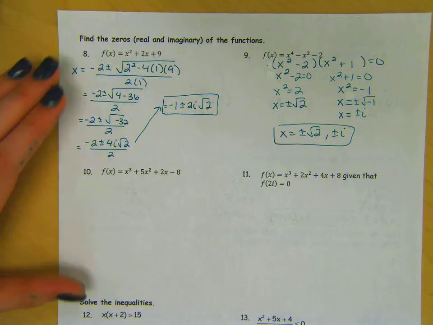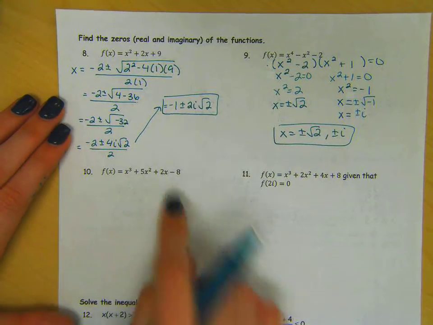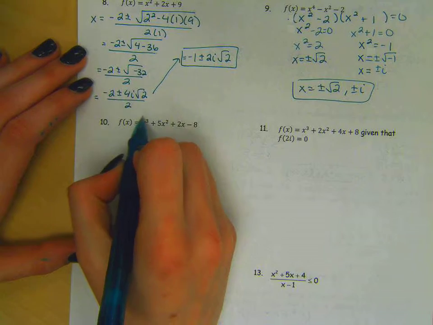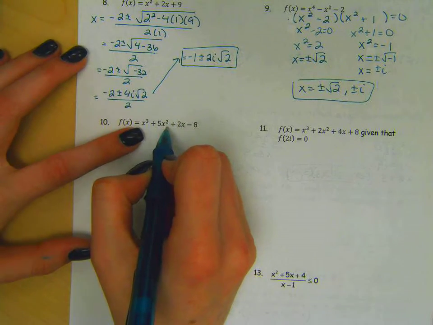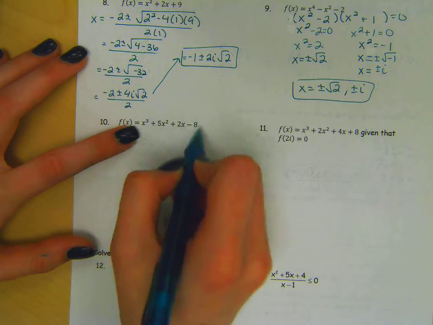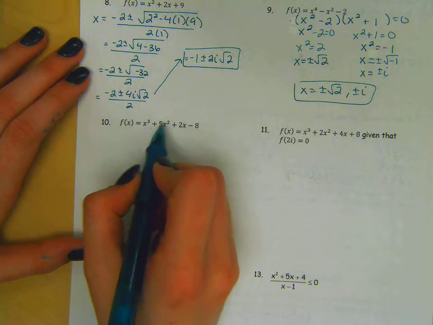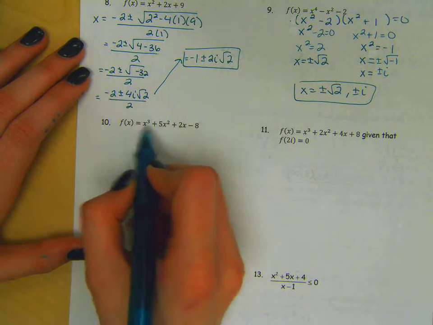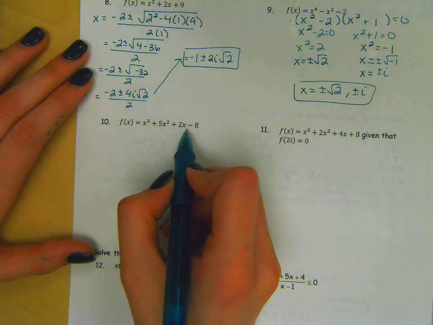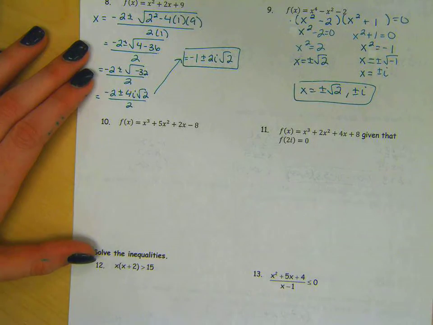Number 10, we've got 4 pieces, and so we know that we can't factor it normally. Let's think about factoring by grouping. If I group these first 2 pieces together, could I pull something out where I would be left with the same thing if I pulled something out over here? Well, here I could pull out an x squared, and I would be left with x plus 5. Here, if I pulled out a 2, I would not be left with x plus 5. So factoring by grouping is not going to work for us here.